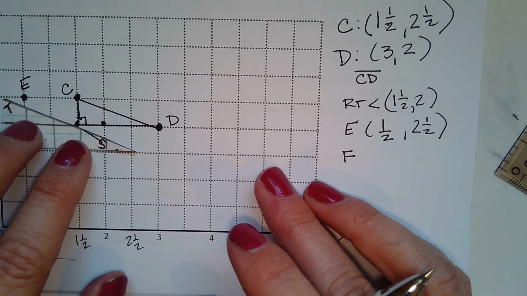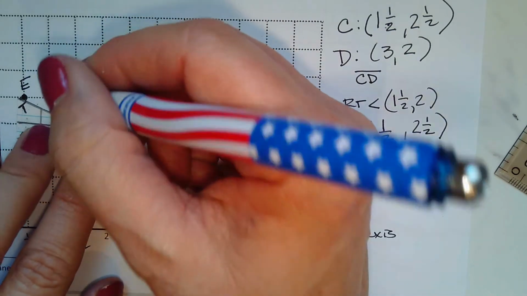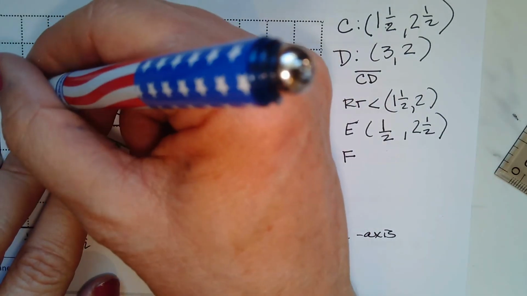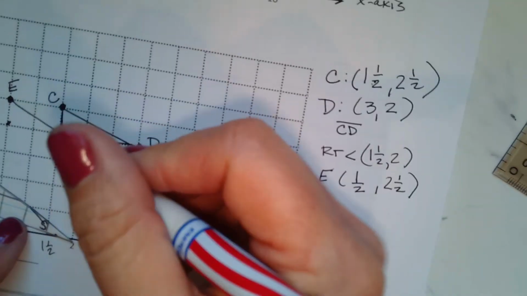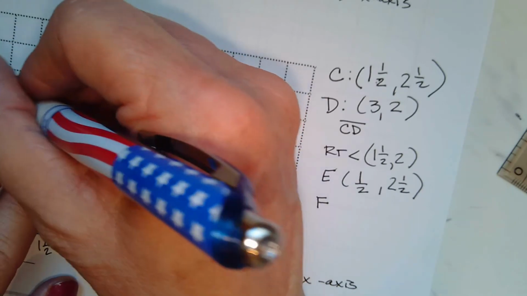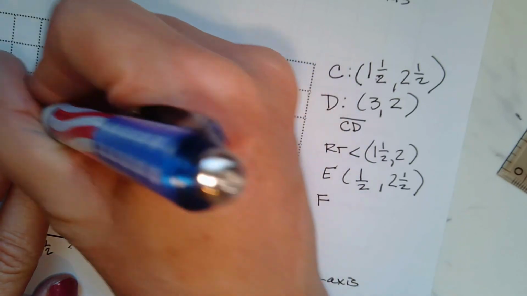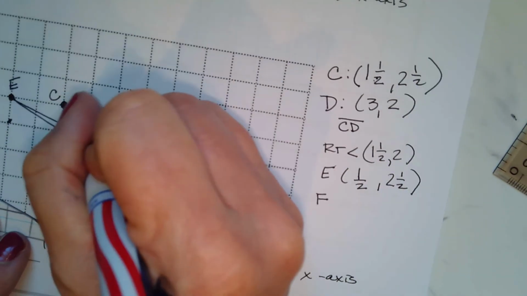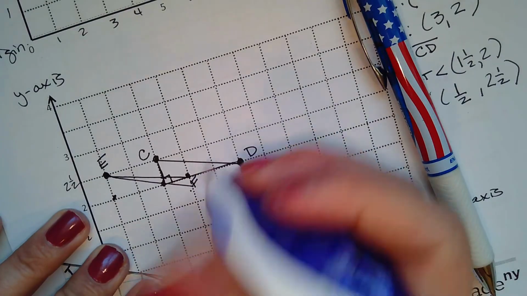It's going to be parallel to CD. Remember, it can only be 3 units long. Oops, it has to be along here. And this is your F right here, not here.